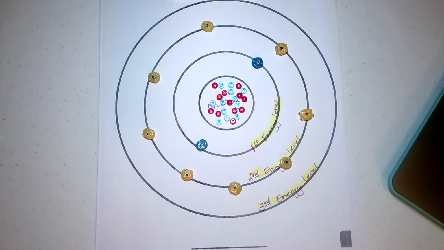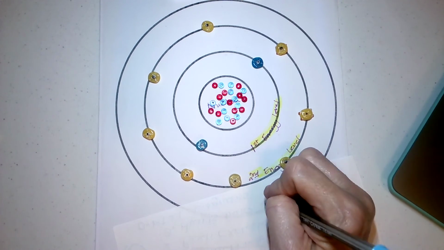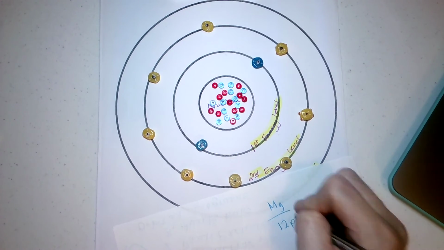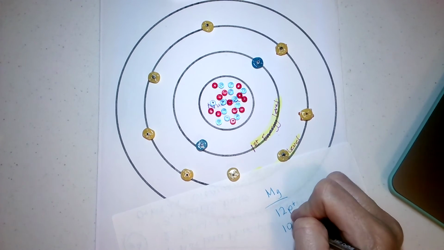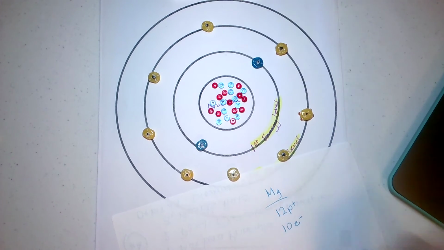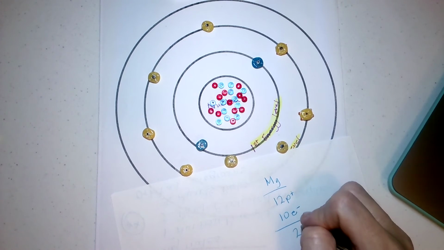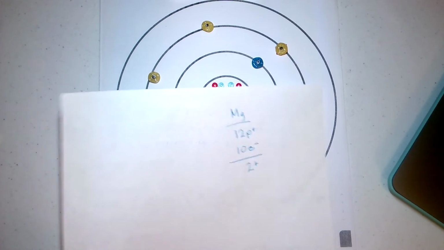Well, let's look. If we have magnesium, right, we had 12 positive charges, okay, and I now have 10 negative charges, right, because I have 10 electrons. This results in a 2 plus overall net charge, right?